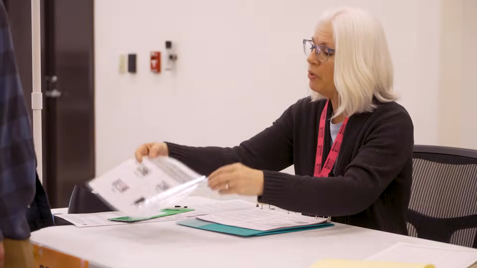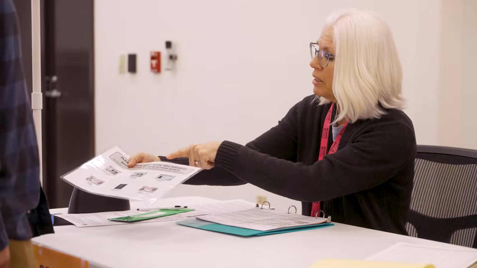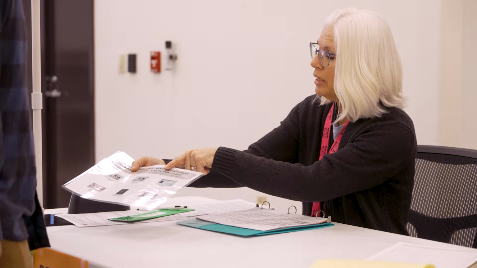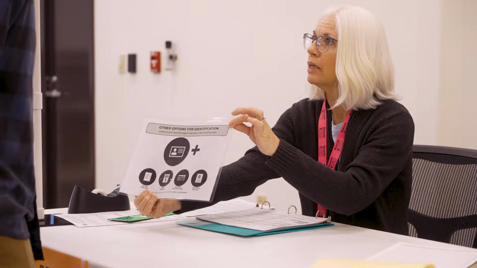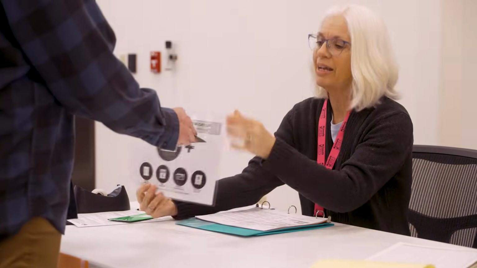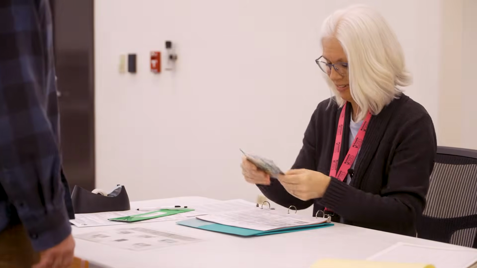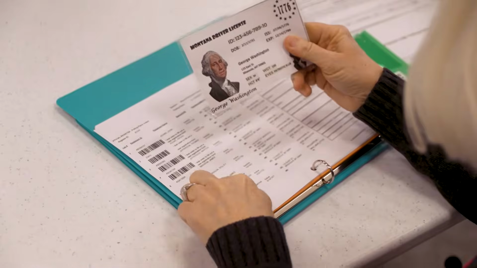If the person does not have any form of ID with them, ask them to go get ID or give them the option to go to the provisional judge and vote a provisional ballot. They can provide ID before the close of polls or by 5 p.m. the day following the election.